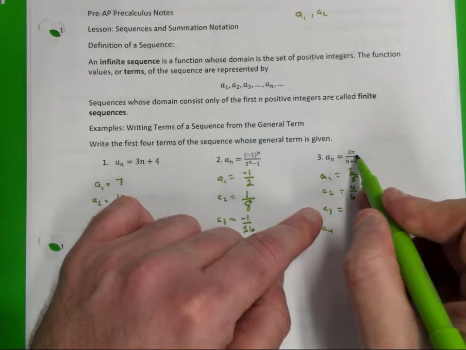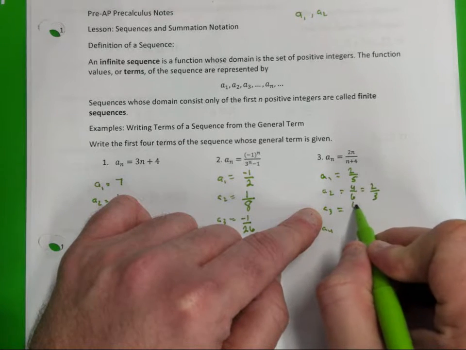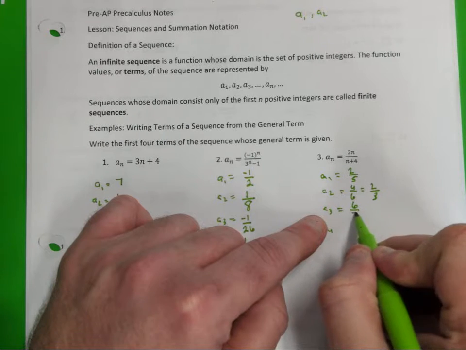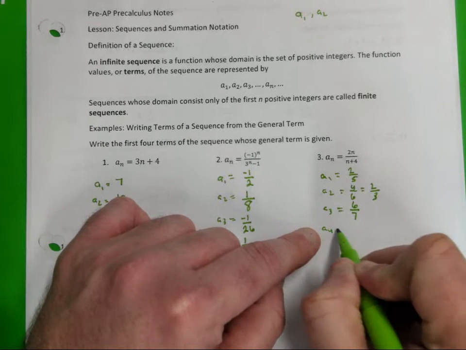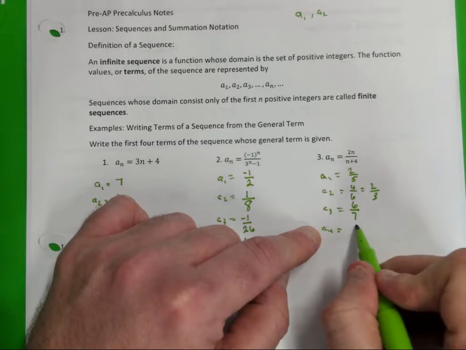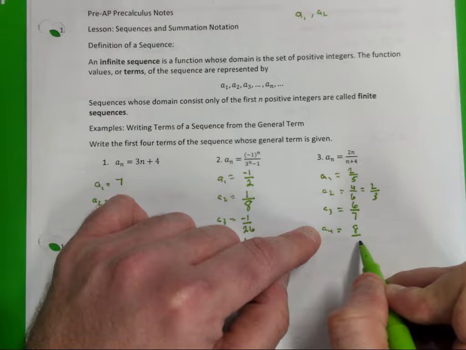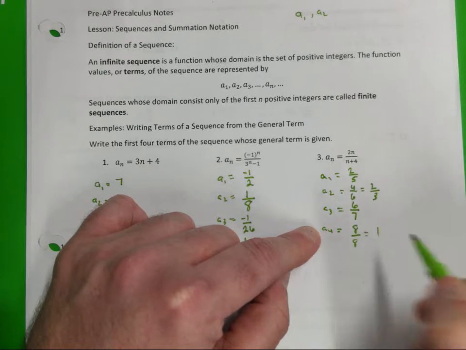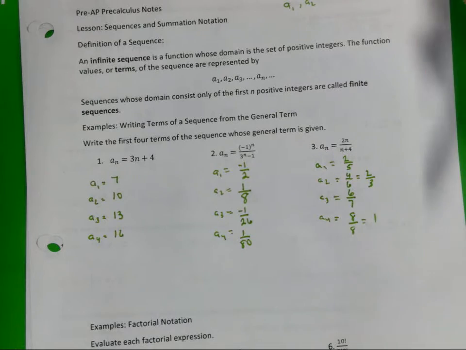I plug 3 in because I'm finding the third term. 2 times 3 is 6. 3 plus 4 is 7. Can't reduce it. 2 times 4 is 8. 4 plus 4 is what? 8. And that reduces to 1. That's how I found my first 4 terms of the sequence.